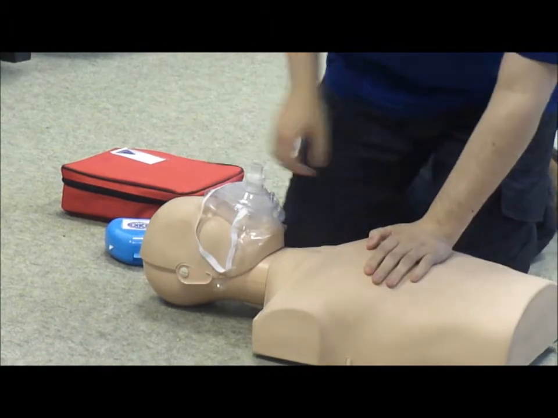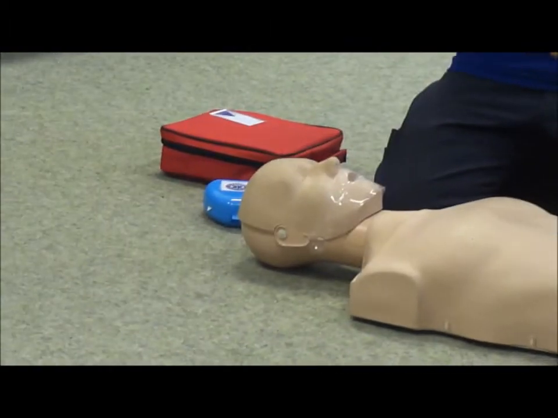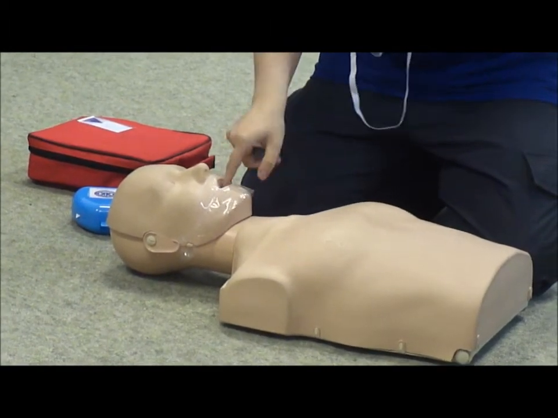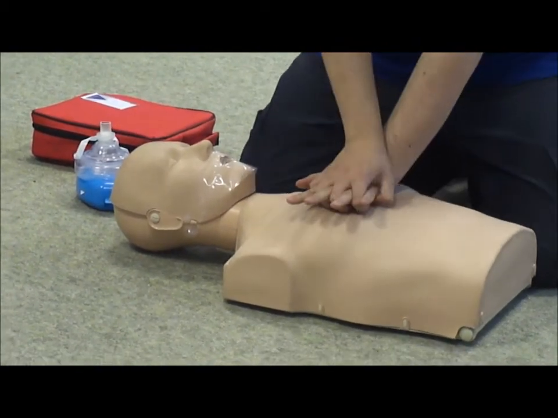I got chest rise there on the second one. The likelihood was I didn't get chest rise on the first because of a poor seal, and that's normally the main reason why we don't get chest rise. But it's only ever 2 breaths, and I'm straight back into my chest compressions.